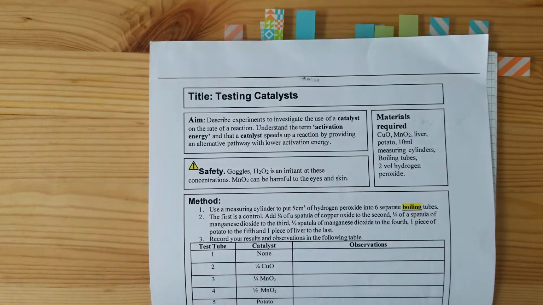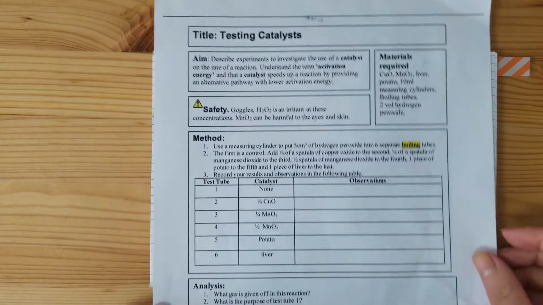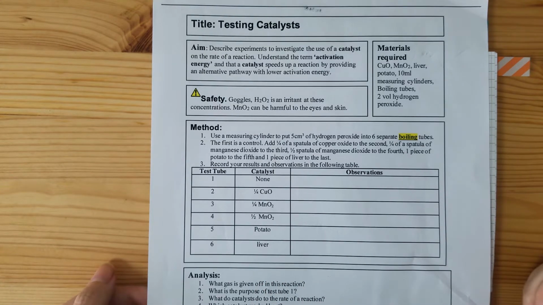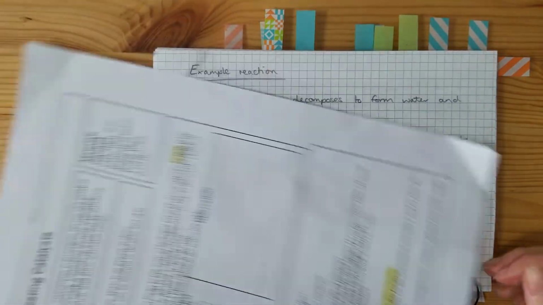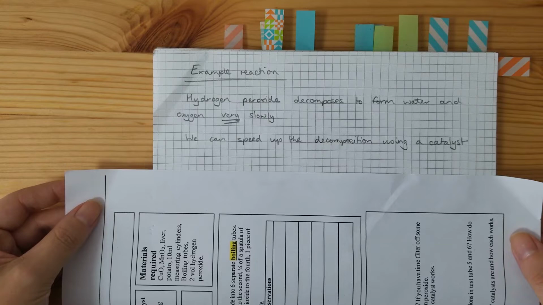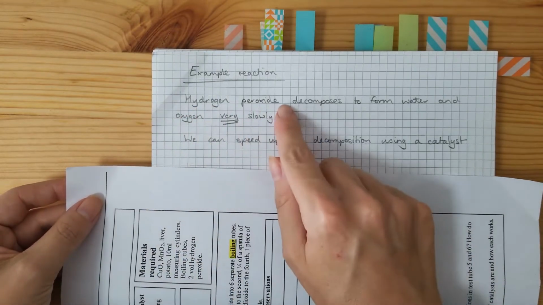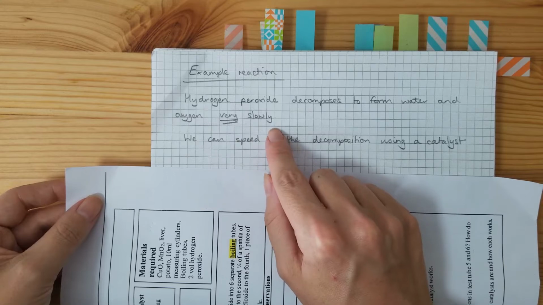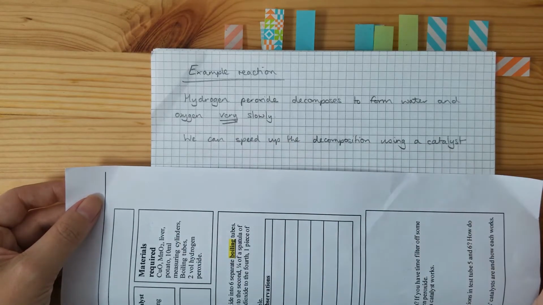So today you're going to have a look at testing catalysts. We're going to have 4 different types of catalysts that we are going to put in our chemical and make some observations of what they look like, what results we get. So the reaction we are going to use, our example reaction, is hydrogen peroxide, because it decomposes to form water and oxygen very slowly, naturally. We can speed it up using a catalyst.